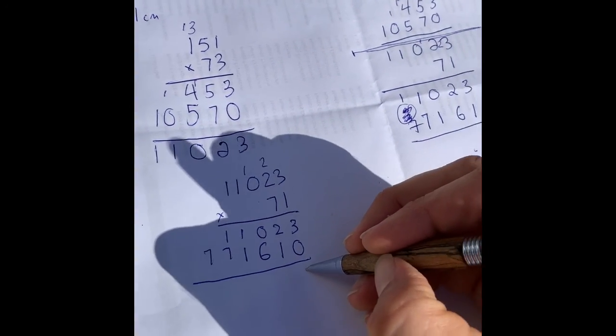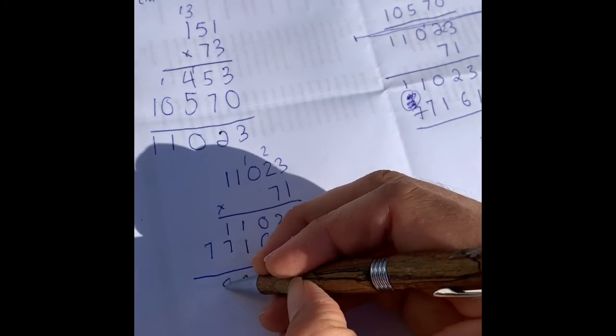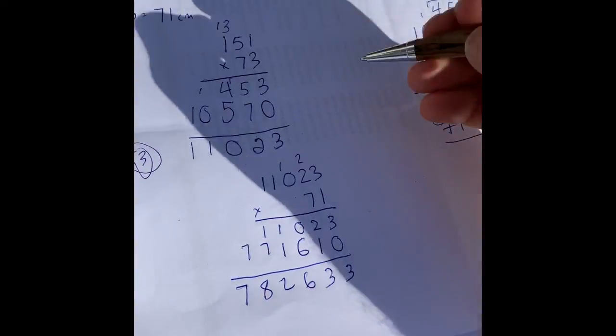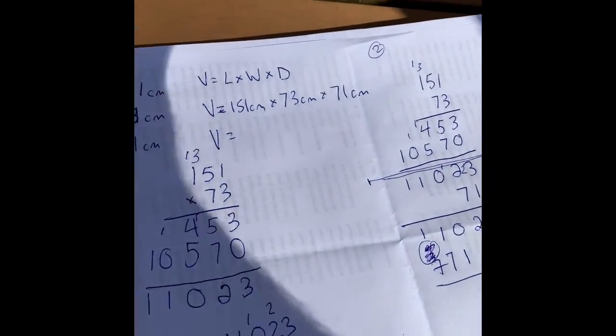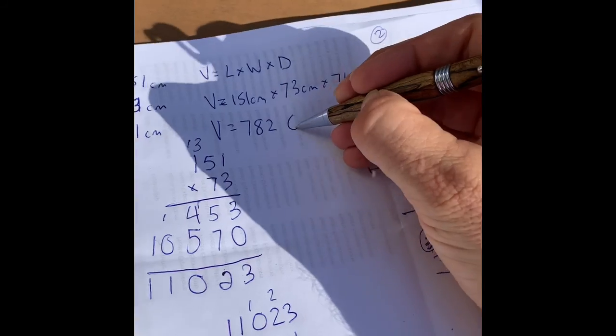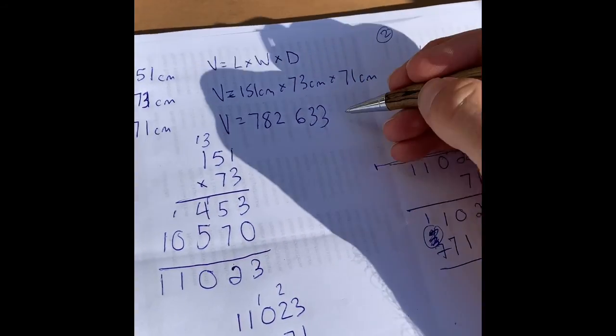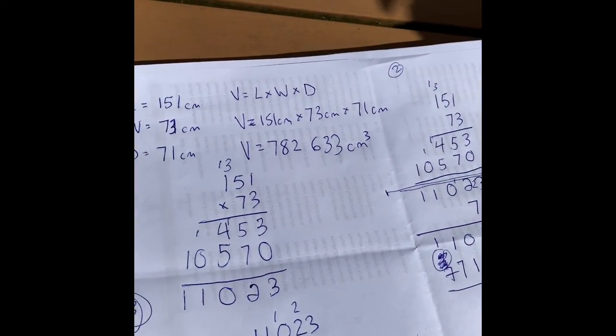We've got 3, 3, 6, 2, 8, and 7. Therefore, the volume of the box in my backyard is 782,633 centimeters cubed.